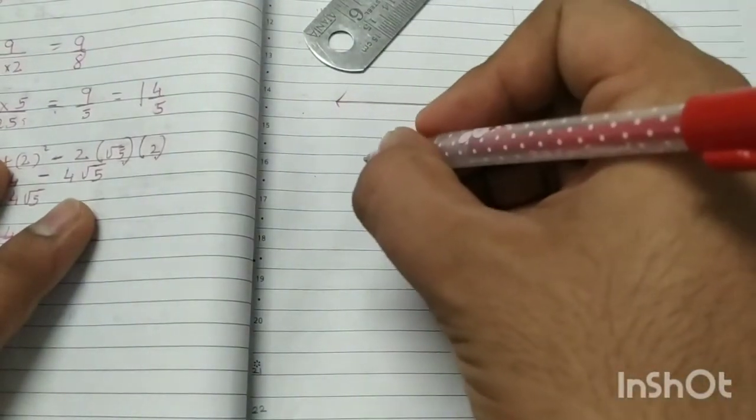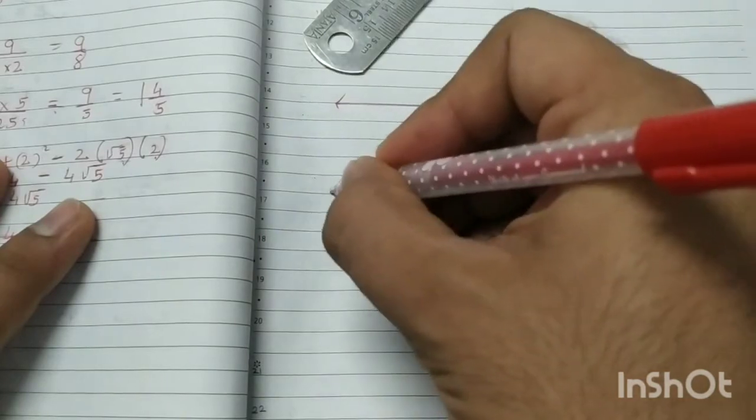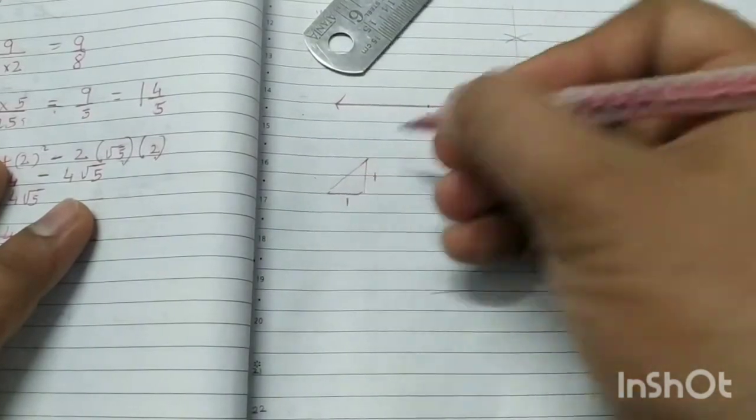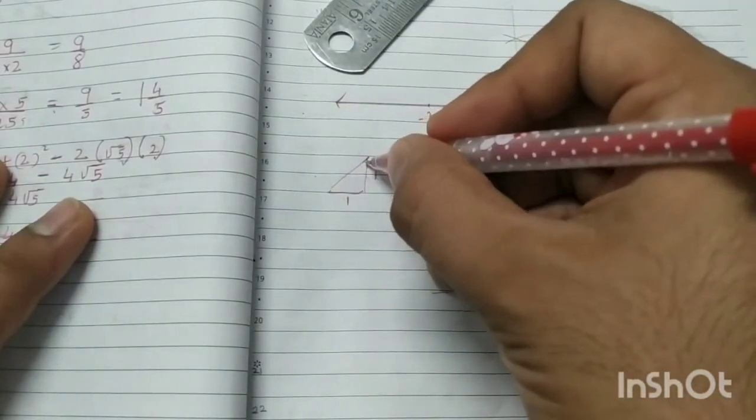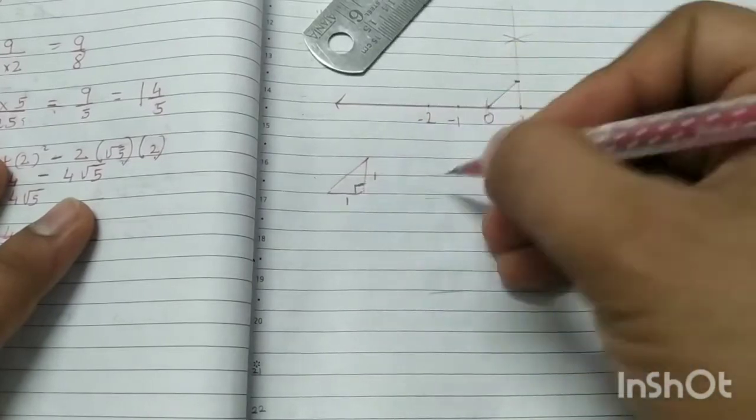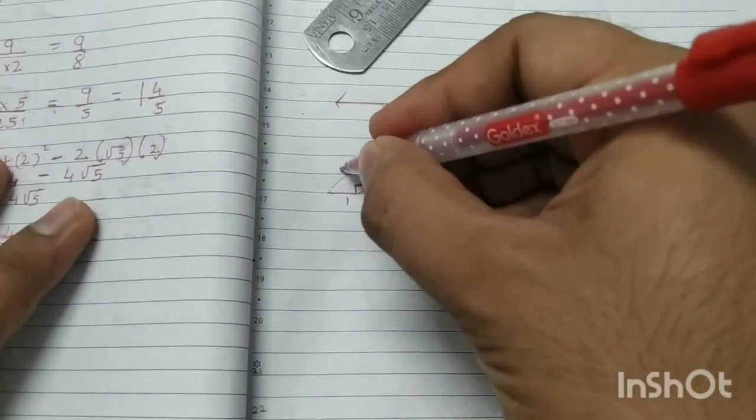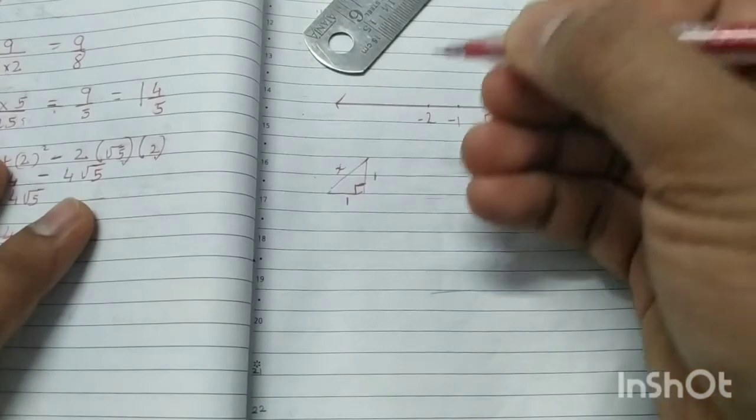Now if you notice, in a triangle, if my base is 1 and height is 1, I can find the hypotenuse using Pythagoras theorem because it's a right angle triangle. And let the hypotenuse be x.